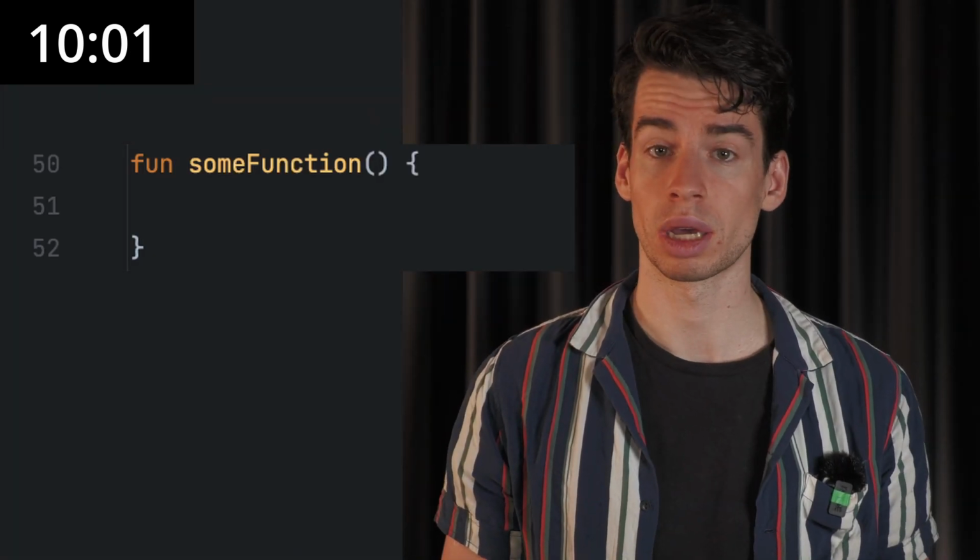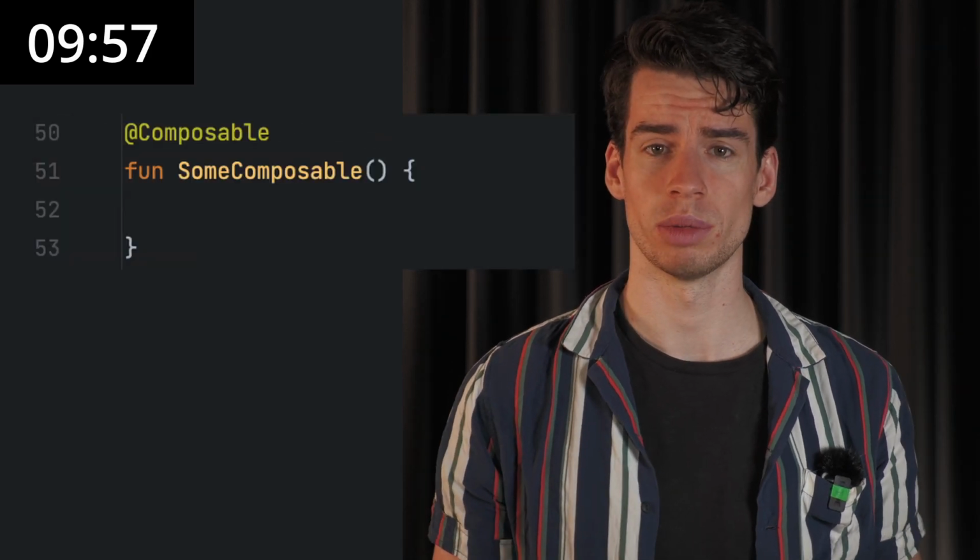Compose has composables as building blocks, and a composable is basically what we see on the screen. Now, any function we create in Kotlin can become a composable, simply by adding the composable annotation above the function. Please pay attention that when we create a composable, we start the name with a capital letter, and the names of our composables should start with nouns.